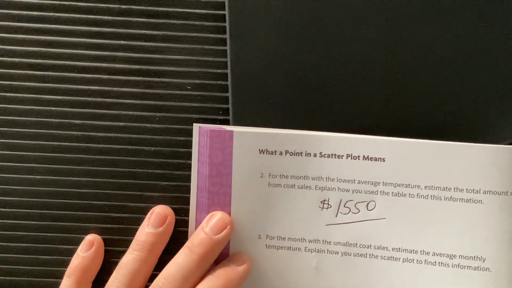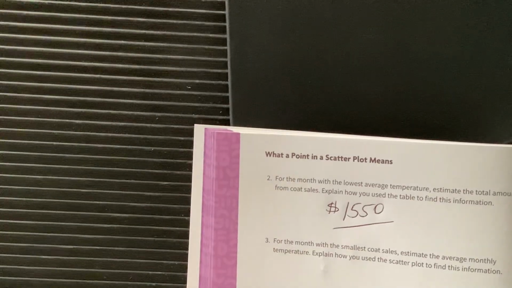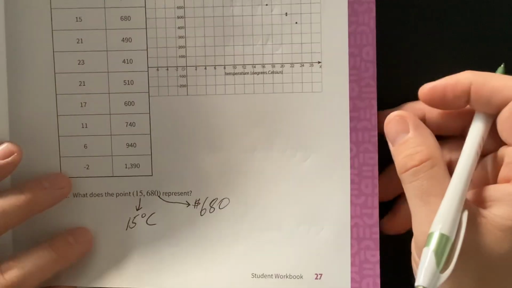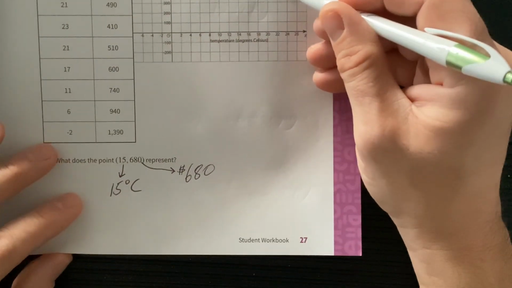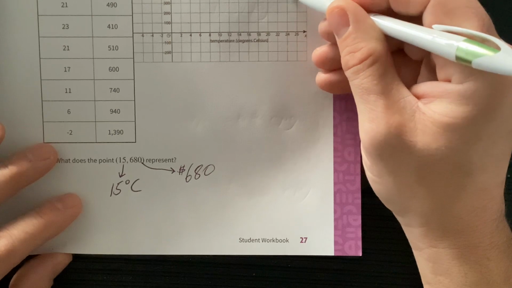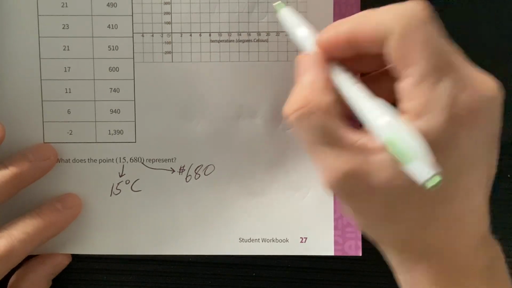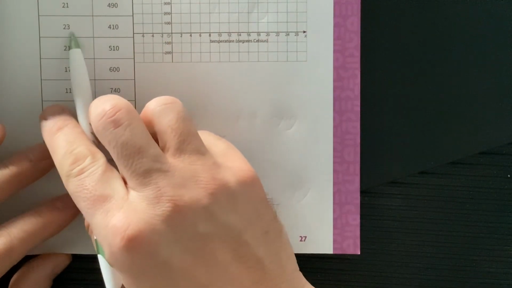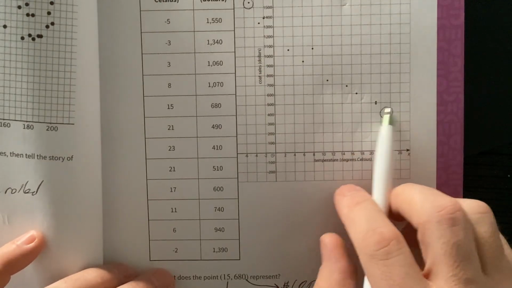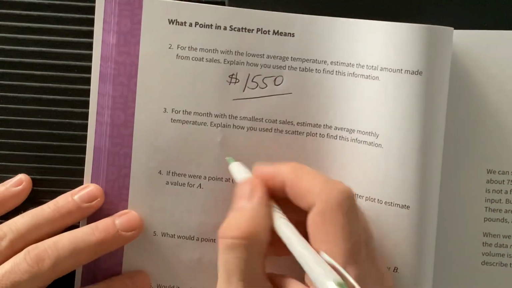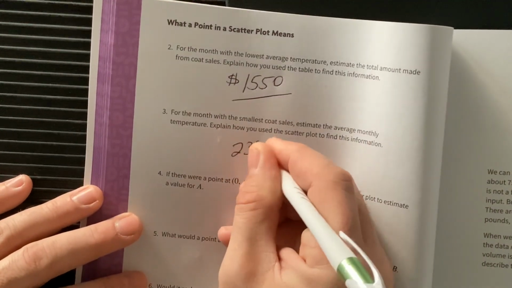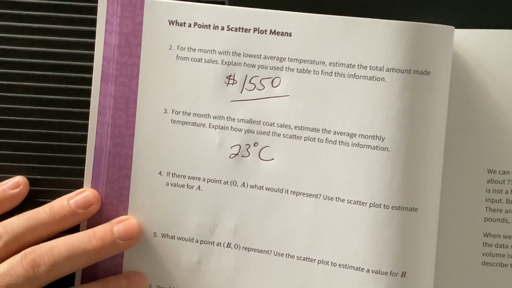For the month with the smallest coat sales, estimate the average monthly temperature. Okay. Smallest coat sales would be this last point. That would be the lowest amount here. So here's the point. 23 degrees Celsius is correct. Again, don't really have to explain those. I use the table to see it.